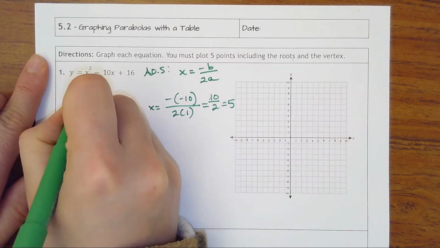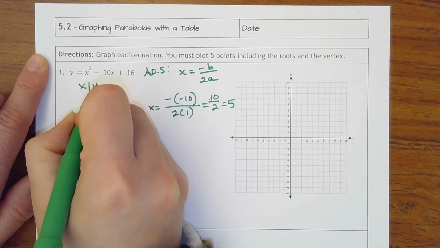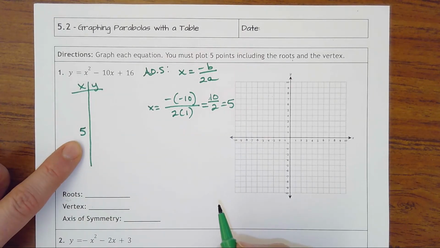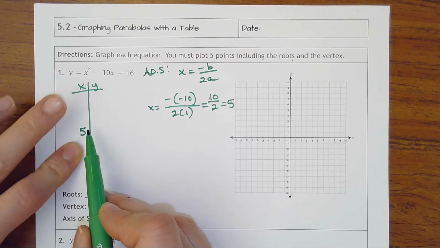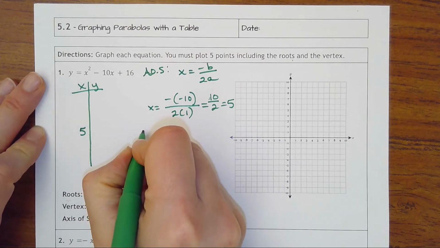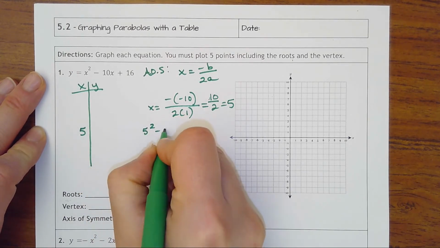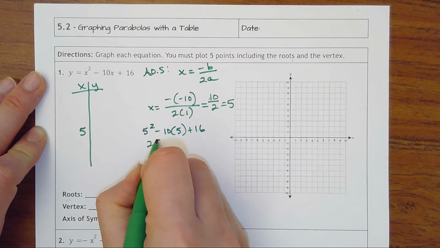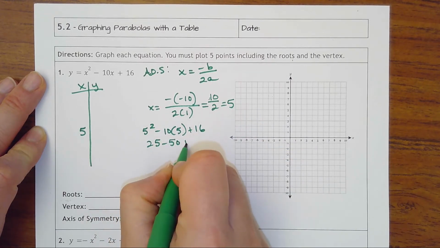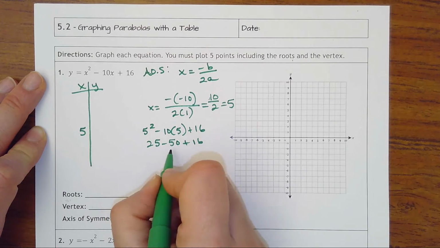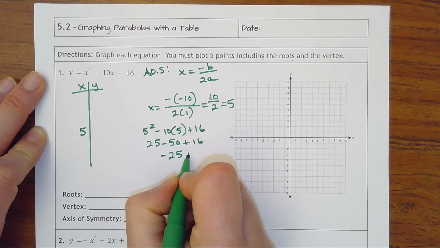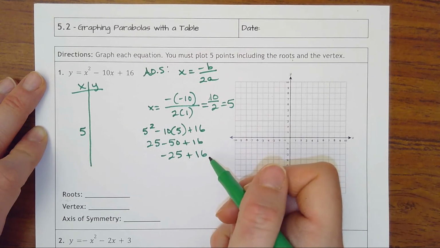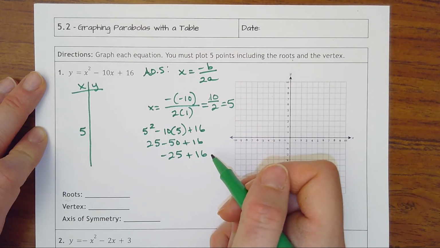I want you to make a table, and we're going to put 5 in the middle. Okay? And then we need to plug 5 in to see what we get out. So it'd be 5 squared minus 10 times 5 plus 16. That's 25 minus 50 plus 16. 25 minus 50 is negative 25. Plus 16, that is negative 9.